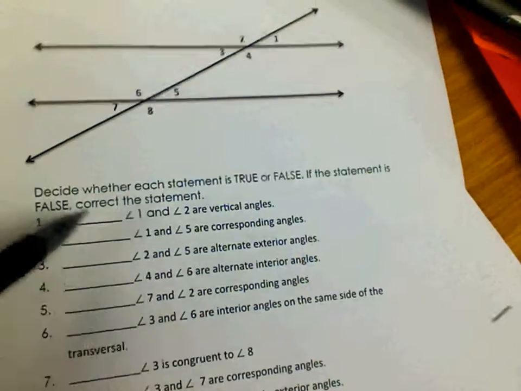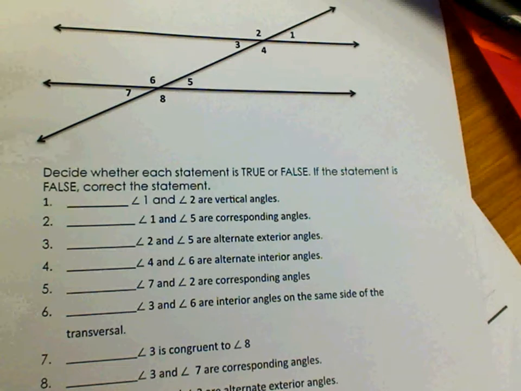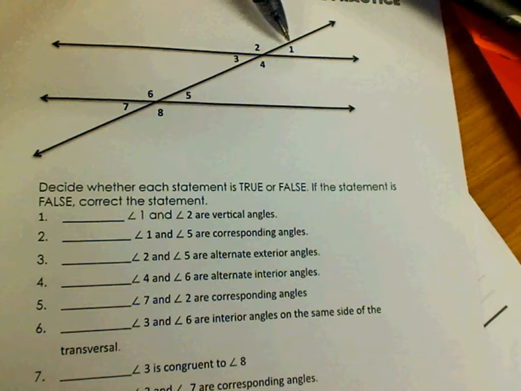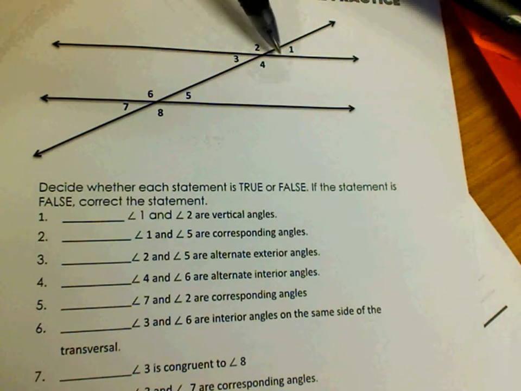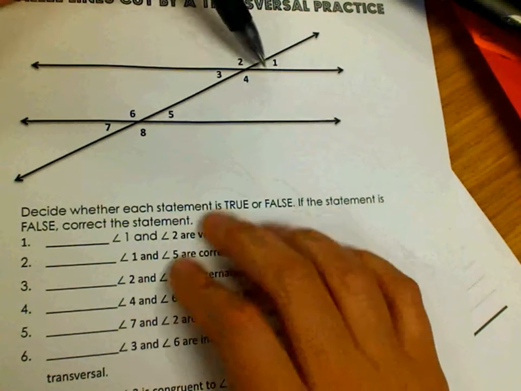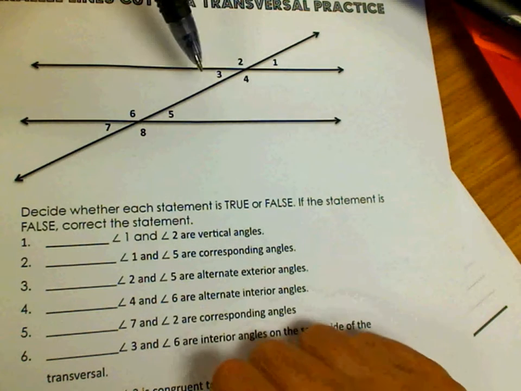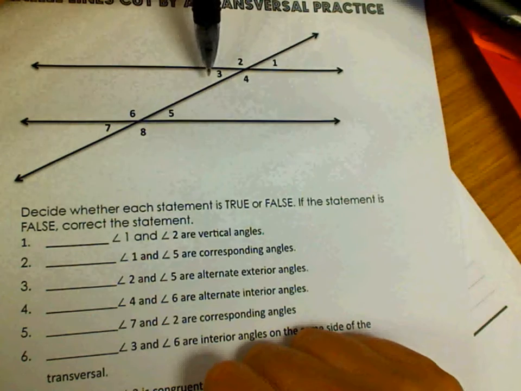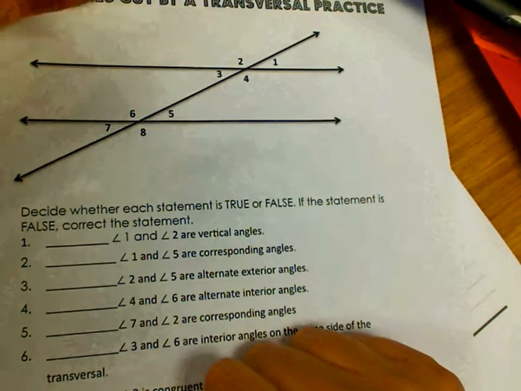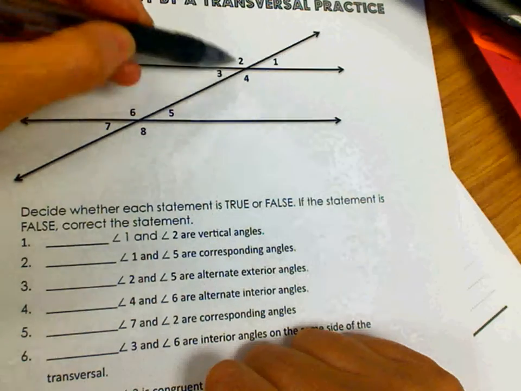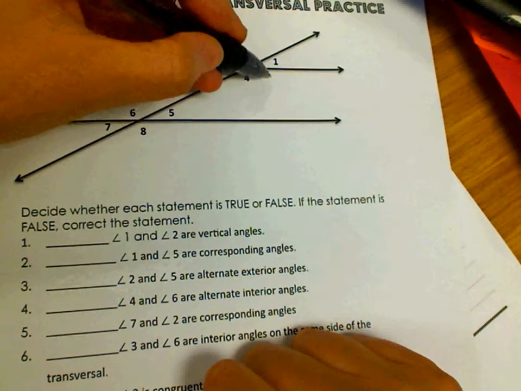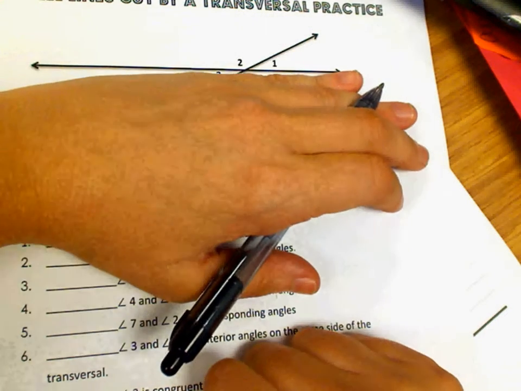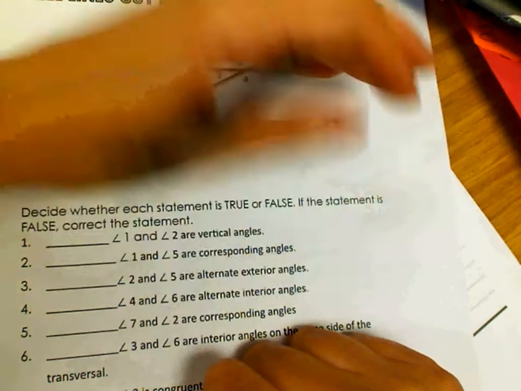So we start with number 1. Number 1 says that angle 1 and angle 2 are vertical angles. So let's take a look. Here's angle 1, and angle 2 is right next to it. So angle 1 and angle 2 do have a relationship, but they're not vertical. An example of vertical angles would be angle 1 and angle 3, right? They're right across from each other. Or like angle 2 and angle 4, right? They're across from each other. Angle 1 and angle 2 are actually a linear pair, right? If you look at them together, they form a straight line, which is called a linear pair. So that's false.